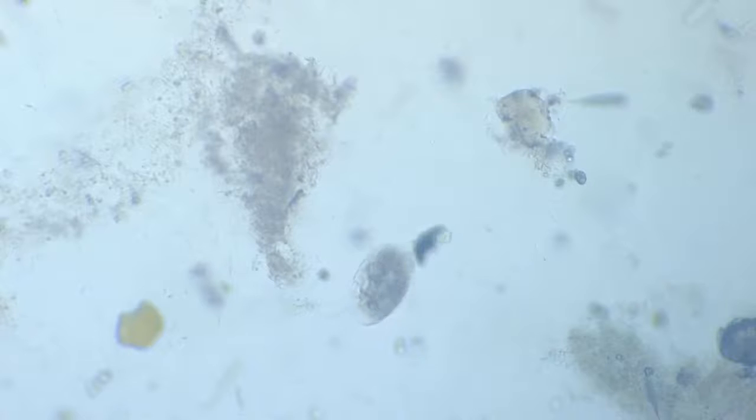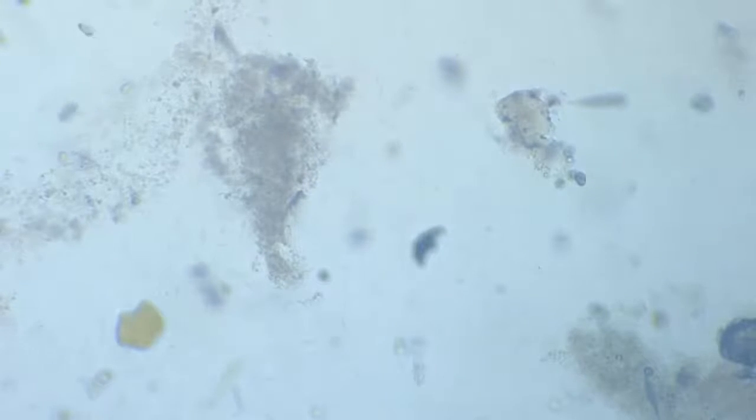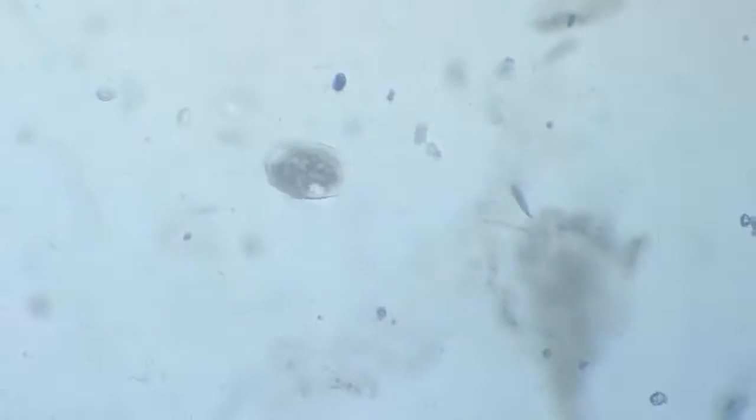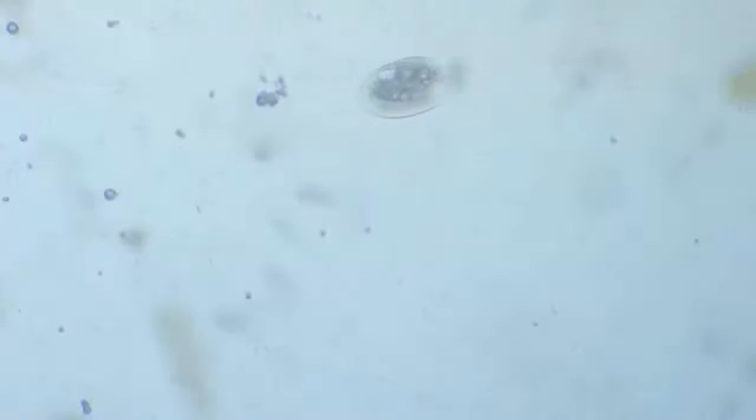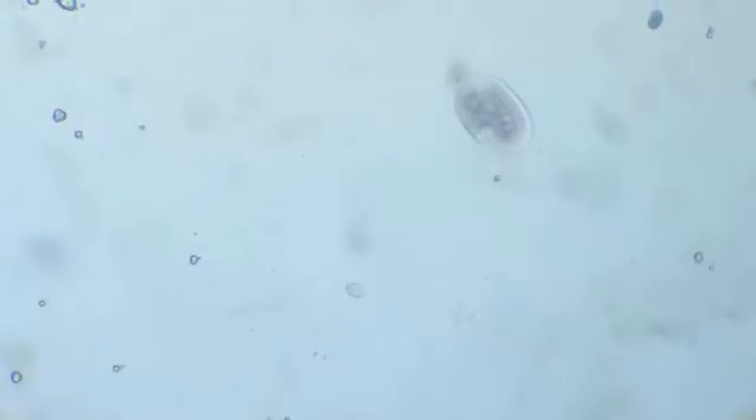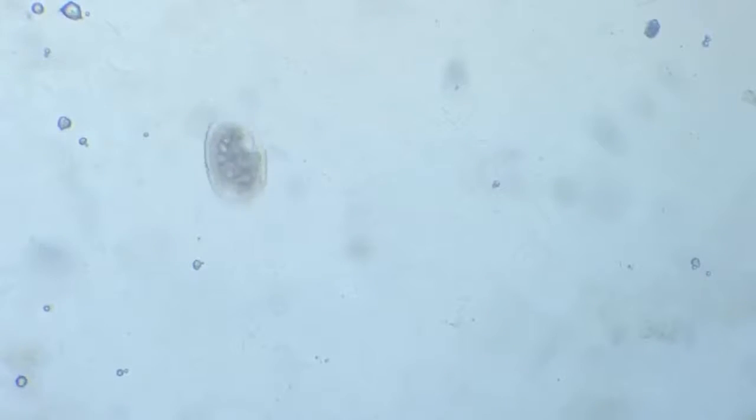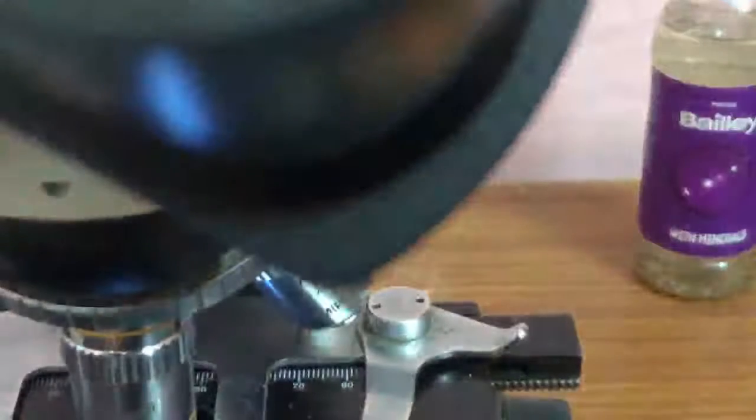It's shaped like a saddle, and despite its slow movements, its ciliary functions are remarkable. I'll clean the lens once. Done.